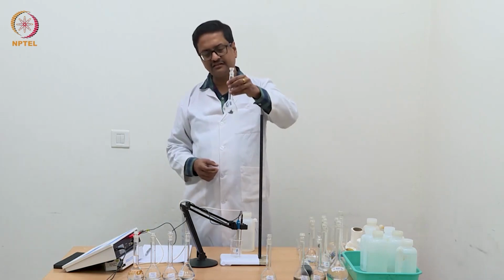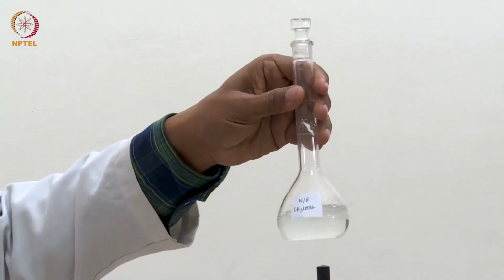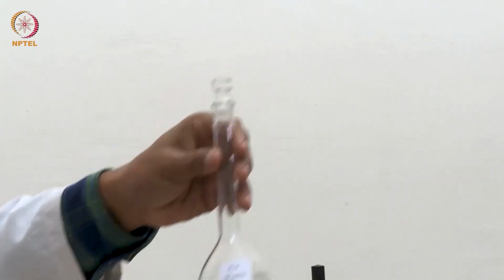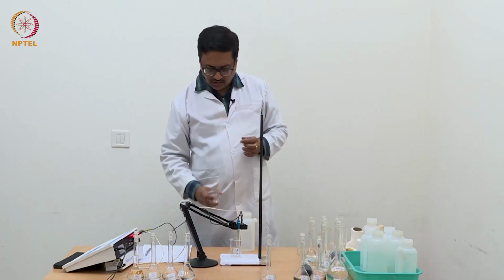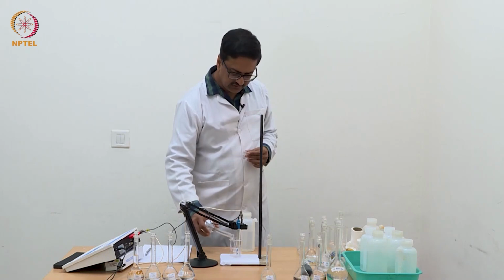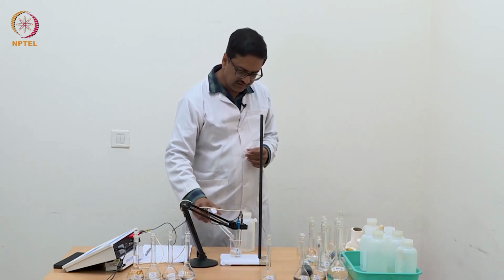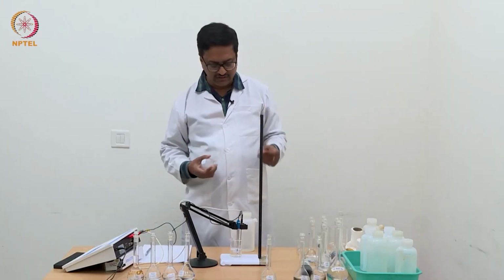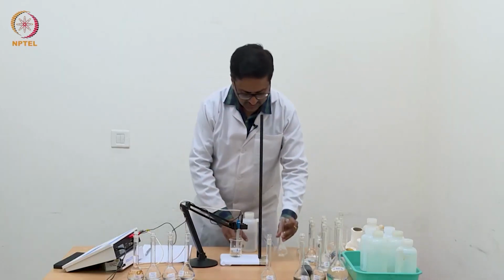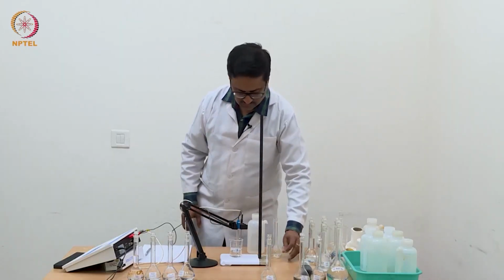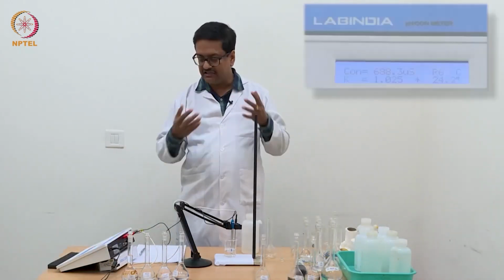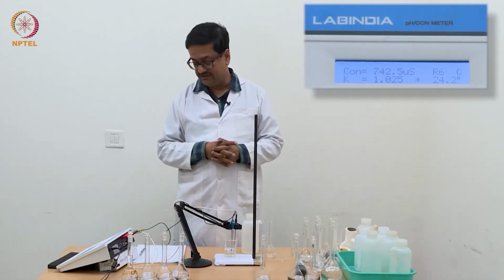This is the sixth solution with N/8 concentration of acetic acid. So I am going to use this now. What we are seeing is that with increase in concentration, there is increase in conductance, but it is not doubling, or it is not a regular change, which indicates that it is not a linear change.